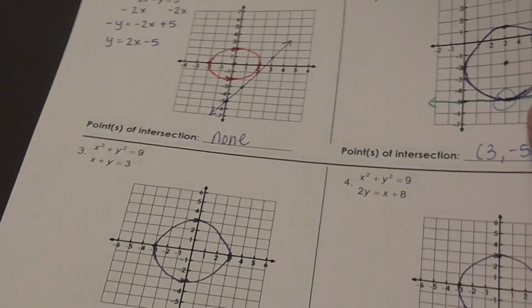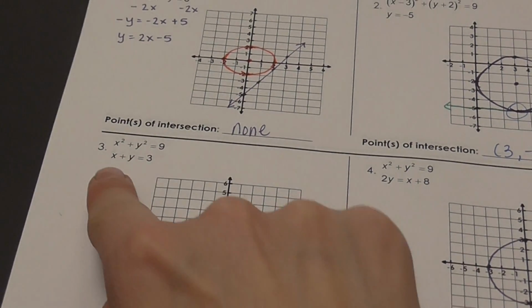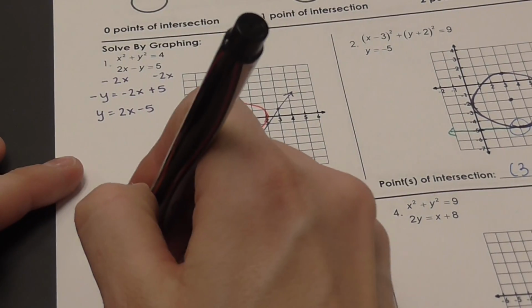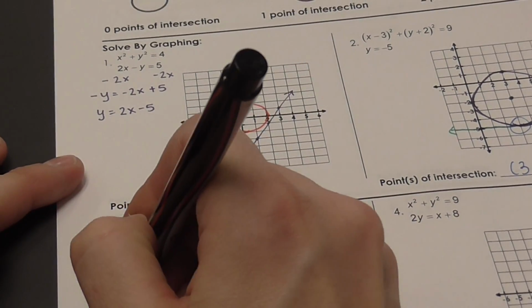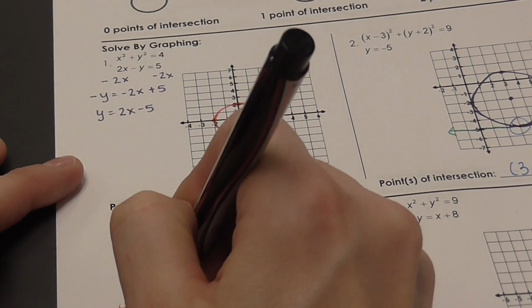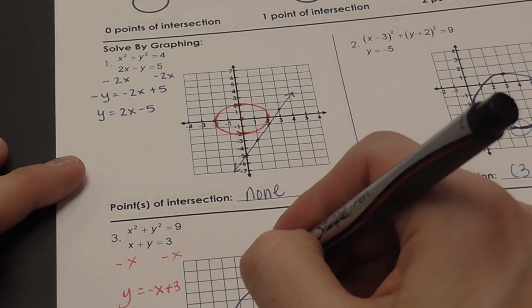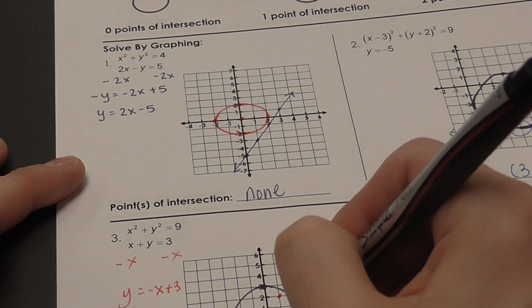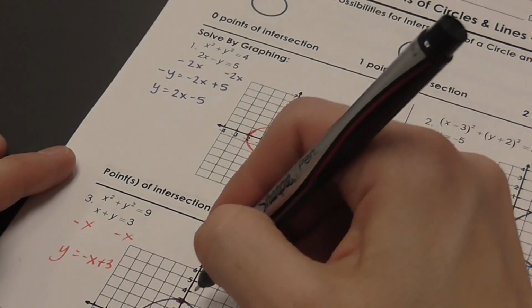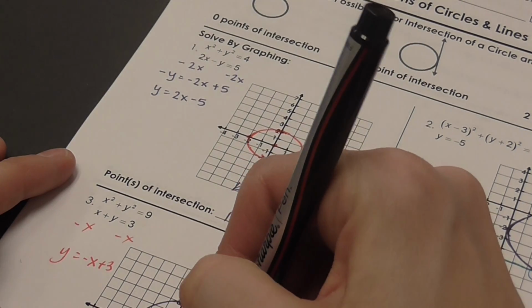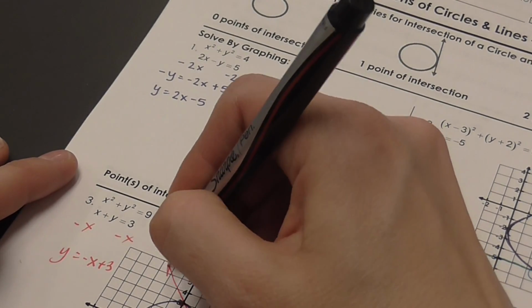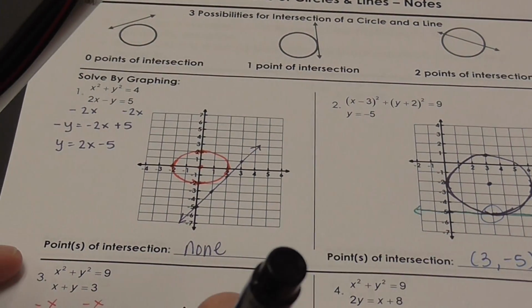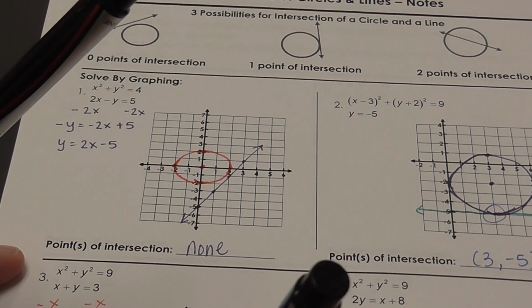Next we have got a circle already graphed, and then I've got x plus y equals 3. So I'm going to get y by itself by subtracting x from both sides. So I get y equals negative x plus 3. This means I start at 3, and I go down 1 and over 1, down 1 and over 1, down 1 and over 1. Alright, because it's a negative slope. So this particular graph has 2 points of intersection. It crosses right here at the point 0, 3.